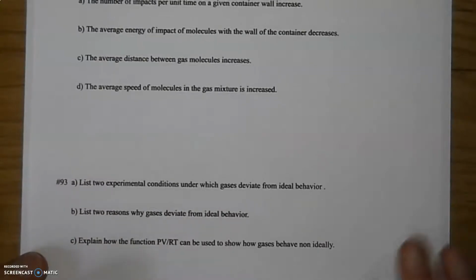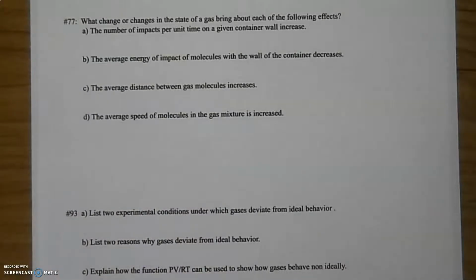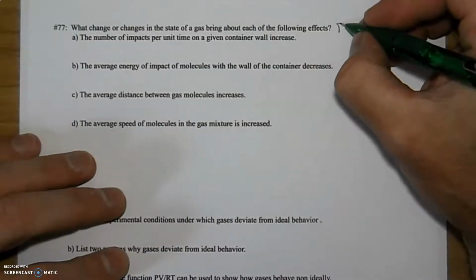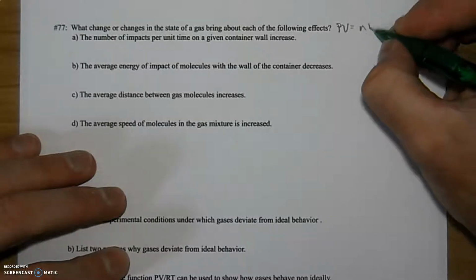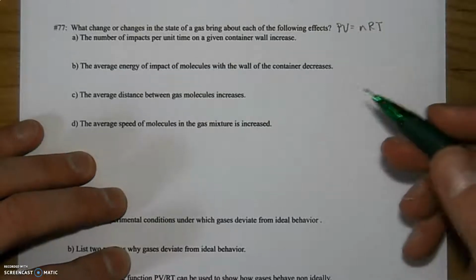Okay, let's move on and do a couple of homework problems. I think we're on 77. We'll just finish these up as a matter of fact. For number 77, what change or changes in the state of a gas bring about each of the following effects? The number of impacts per unit of time on a given container will increase. So this may not work for every single one, but we'll just take a look at using PV = nRT as a tool. So using some of these, which will give us larger impacts.